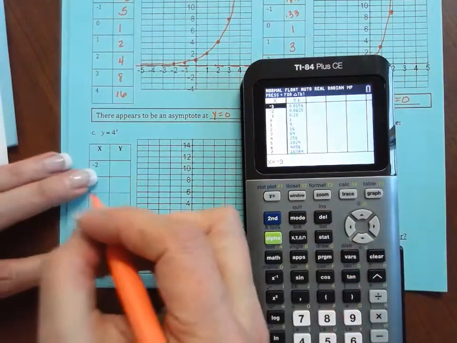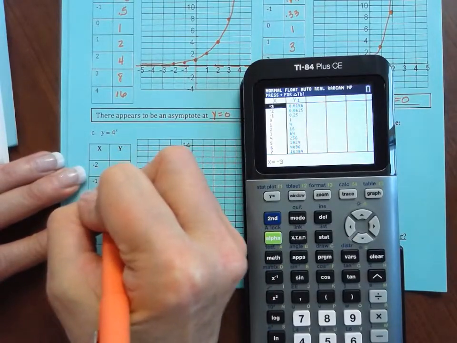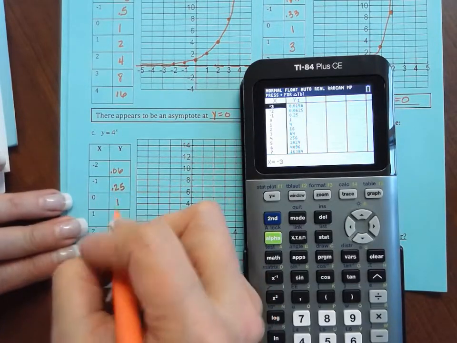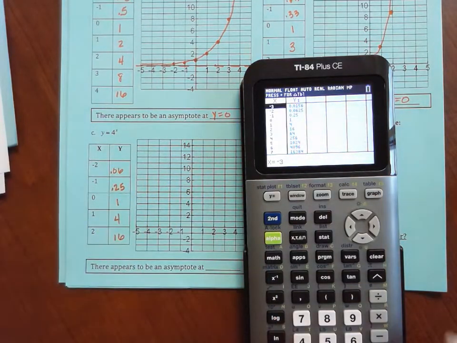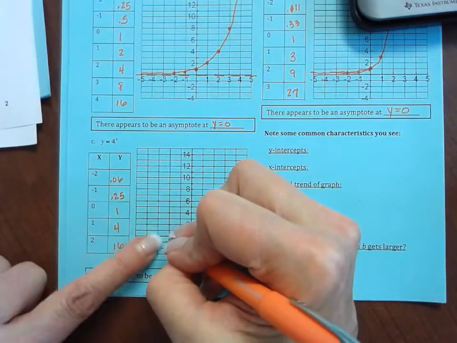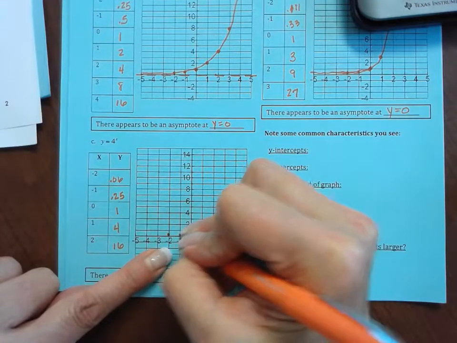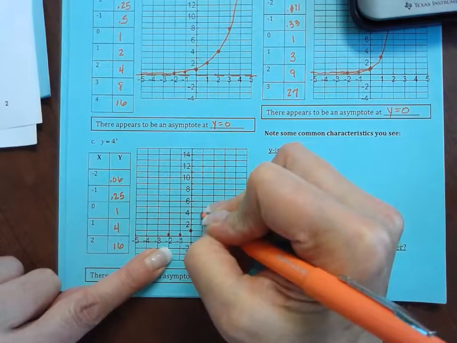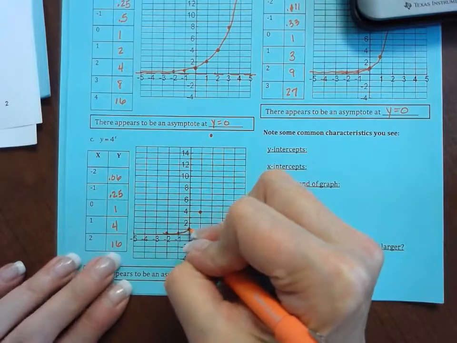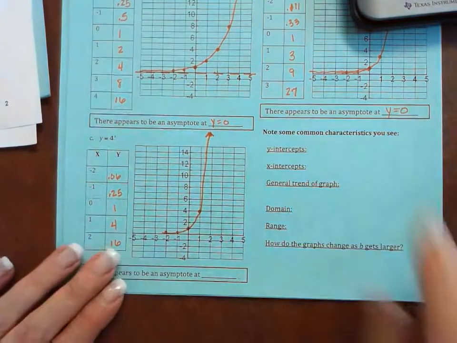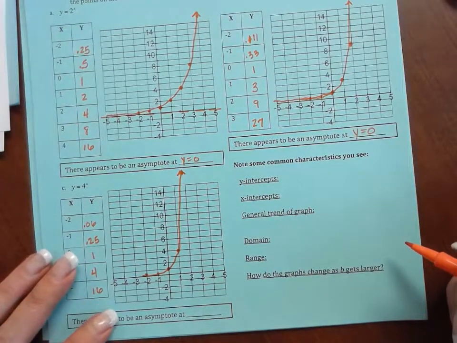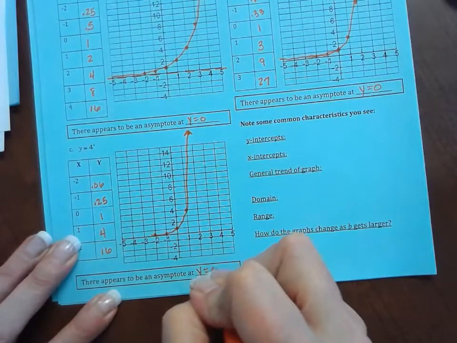And it sure does. So at -2, I'm at 0.06. -1 is 0.25. 0 is 1. 1 is 4. And 2 is 16. All right, so let's graph those points. 1 and 4. And we have another asymptote at 0.